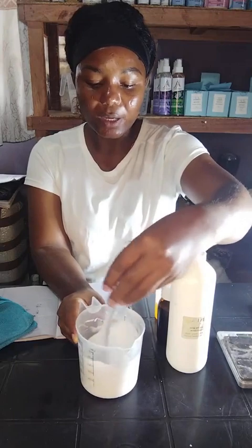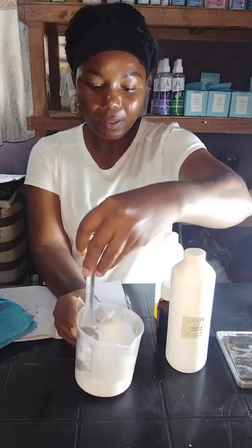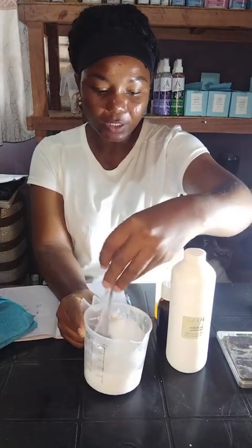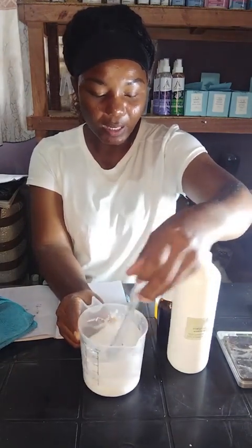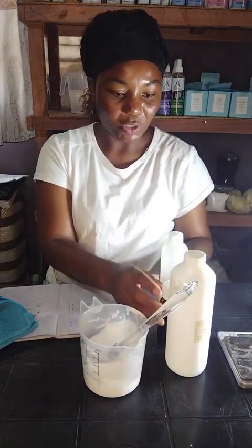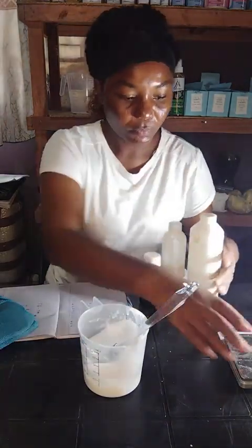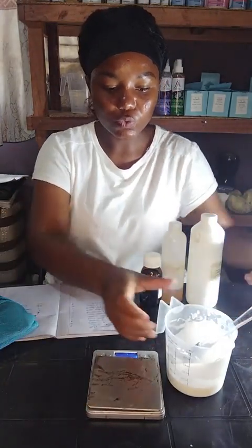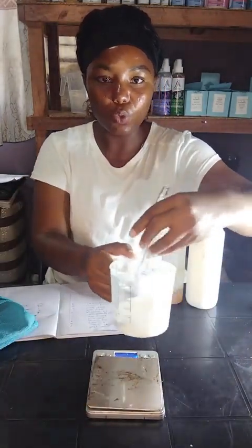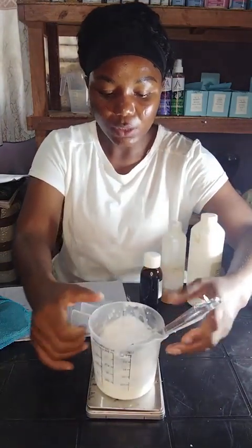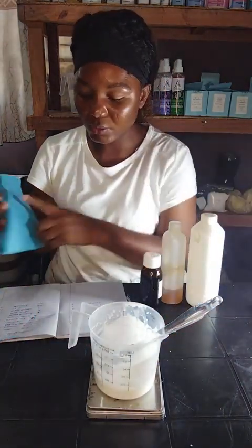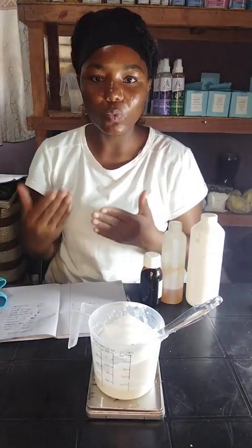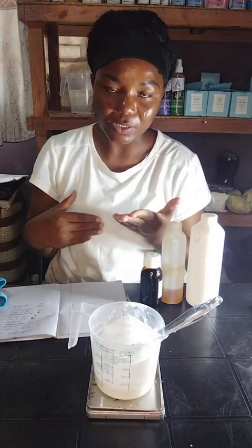So let's go ahead now and add our preservative, our extract, and our vitamin E. And if you see that your lotion is too runny after you blend it in the cold phase the second time, you can go ahead and increase the stearic acid, increase the Polawax, but increase one first and then go ahead and increase the second one.